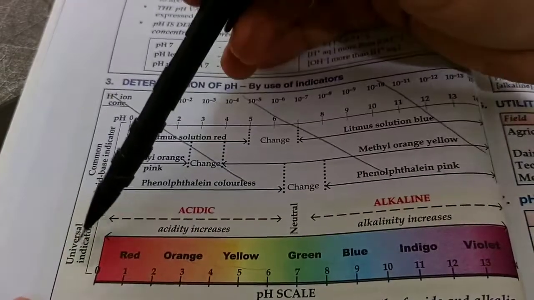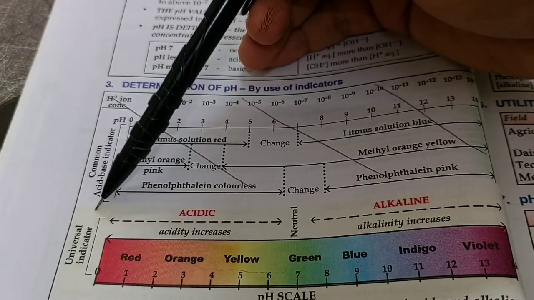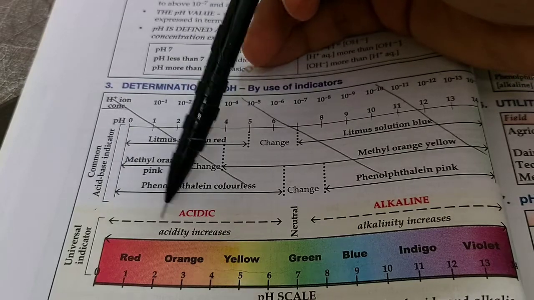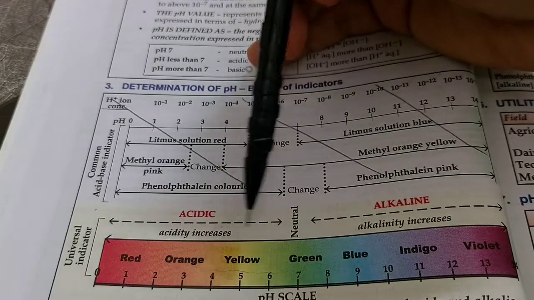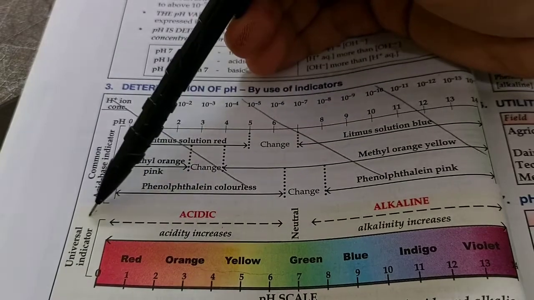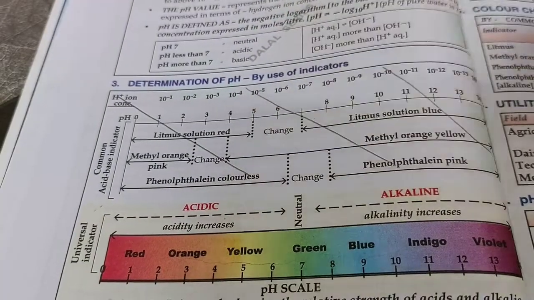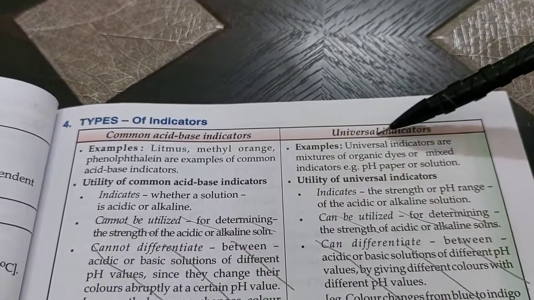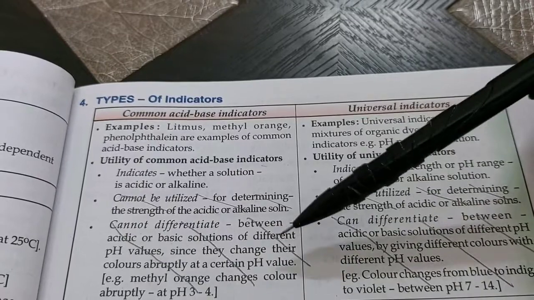So such a universal indicator is better than a common acid-base indicator like litmus, because litmus only gives us two colors, red and blue. So it can tell us if it is an acid or an alkali, but it cannot tell us how strong an acid or an alkali it is. Whereas a universal indicator has such a range of colors which gives us an idea about the pH range. So that's the primary difference between common indicators and universal indicators. So only the first point is significant. Second and third point is just the repetition, so just cancel that.